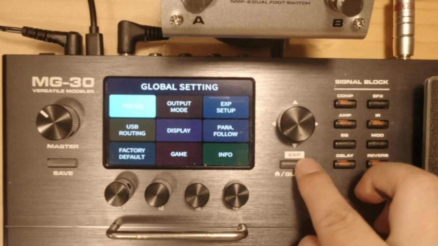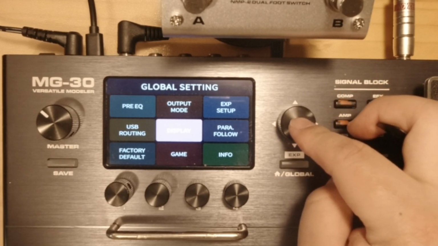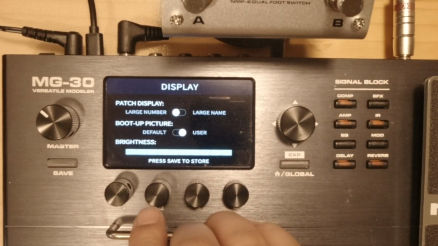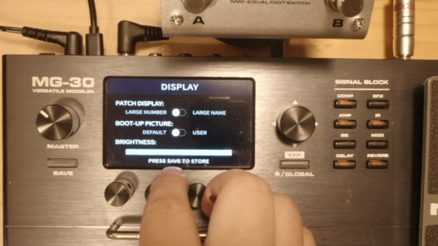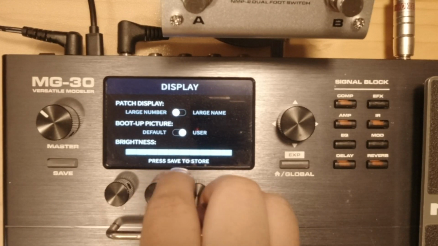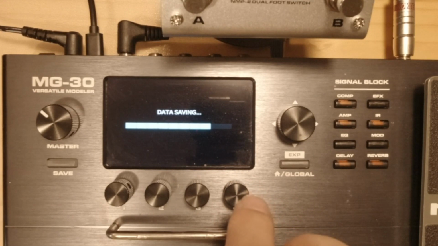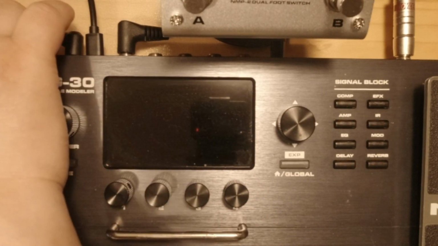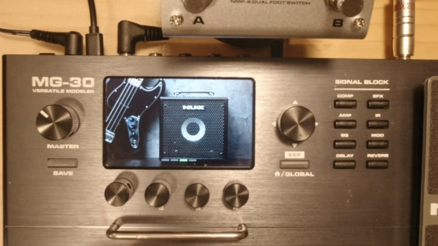So after I load it, I could set up the display, and I could choose the default put up picture or the user one. So if I choose the user one, and I have to store it, then while I reboot the device, then you can see the put up picture goes to the user one. So it's pretty cool, huh?